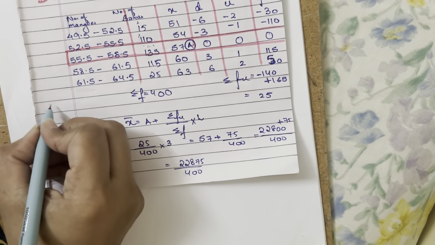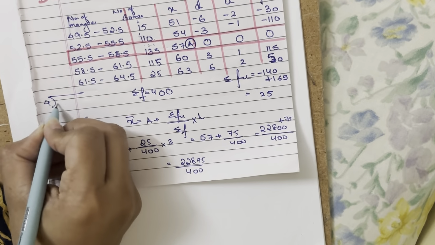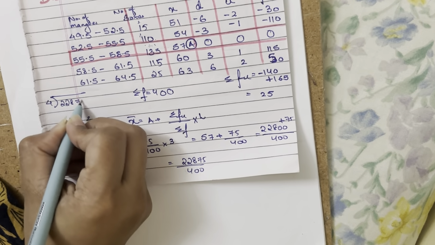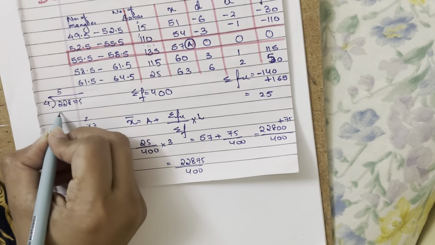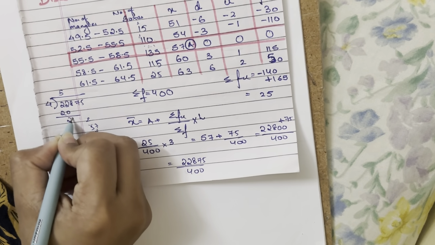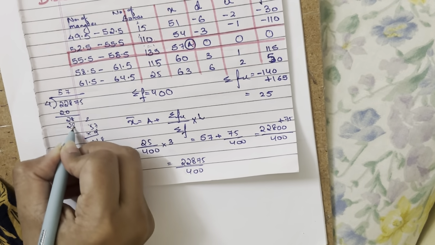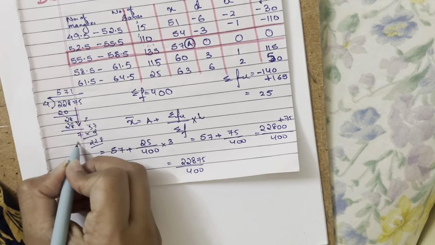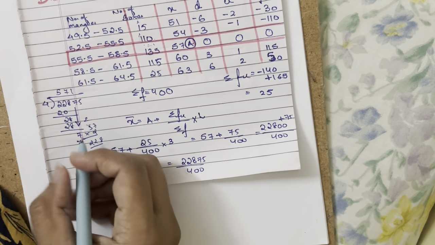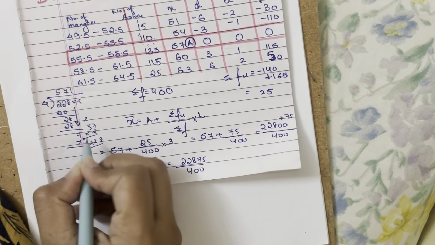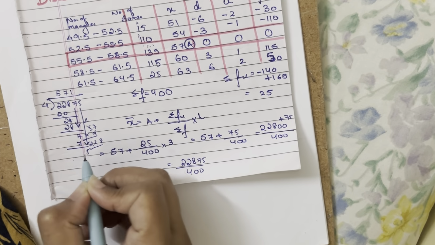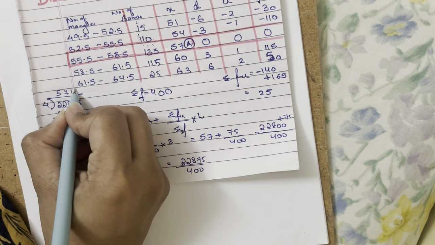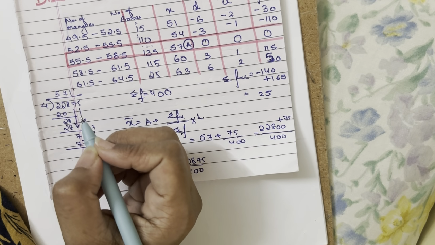So 4 divides 22875. 5 times 20. 7 times 28. The next time I'm bringing down 7. 1 times 7 you get. And then 5 you have already here.